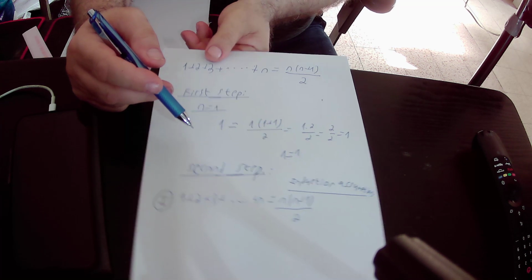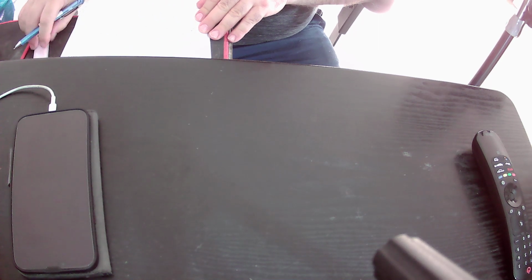So we will prove this statement for n plus 1.